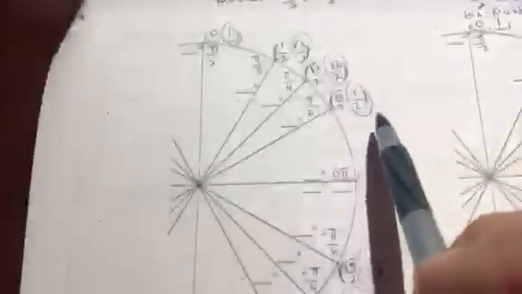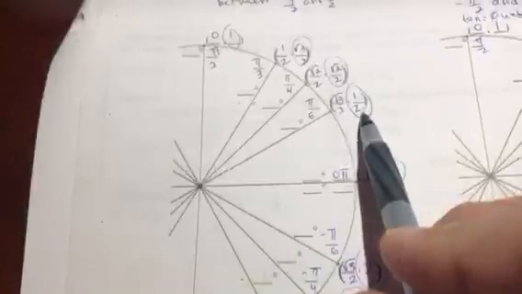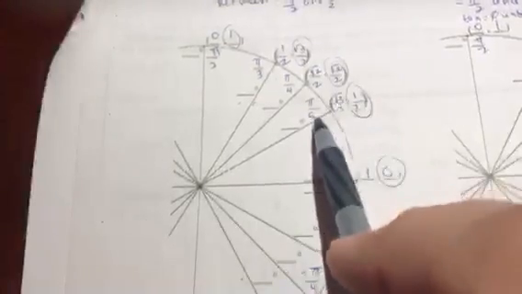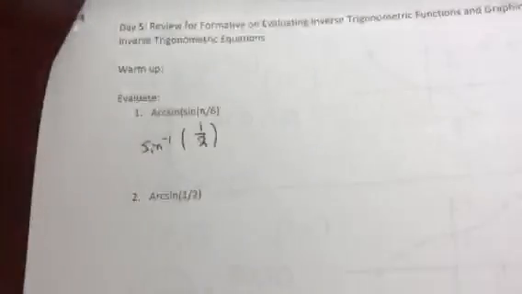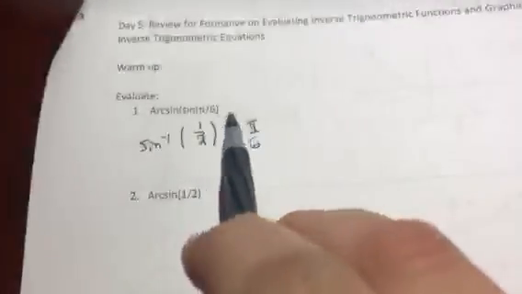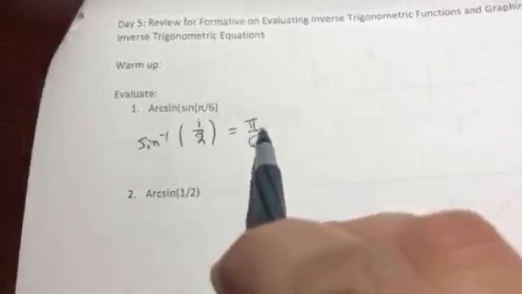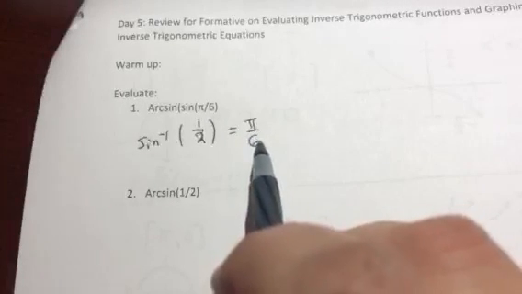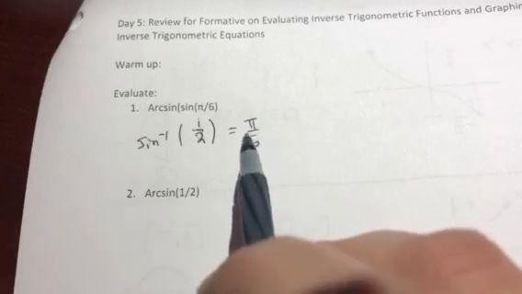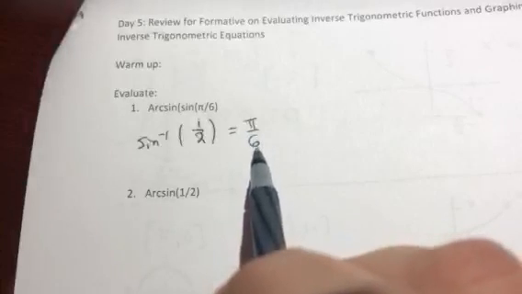So arc sine, if you remember from this chart here, is positive in quadrant number 1. And arc sine is 1/2 at pi over 6. So the answer is pi over 6. Now notice that this is the same as this. It is not always going to be the same, so you don't want to assume it's going to be and just write pi over 6 for your answer, because sometimes it is, sometimes it's not. There's different circumstances which we're just not going to worry about.